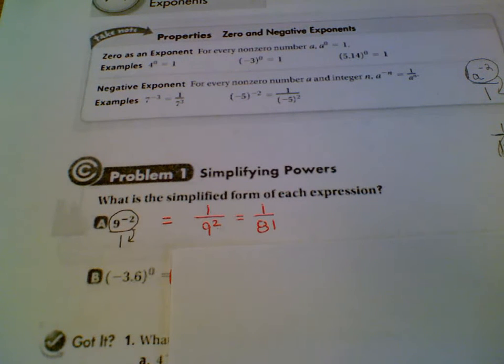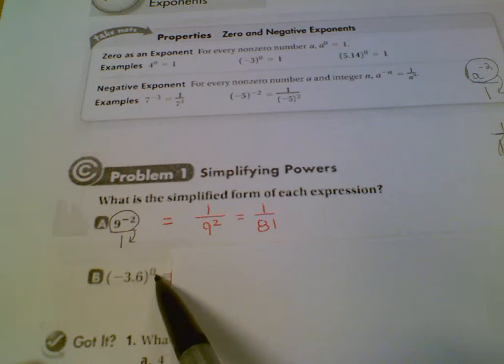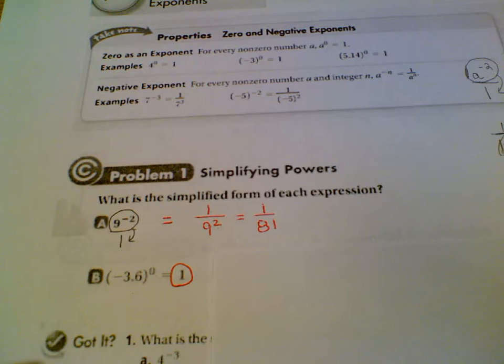The next one says negative 3.6 to the 0 power. Well, remember, anything to the 0 power is just 1 as a whole number.